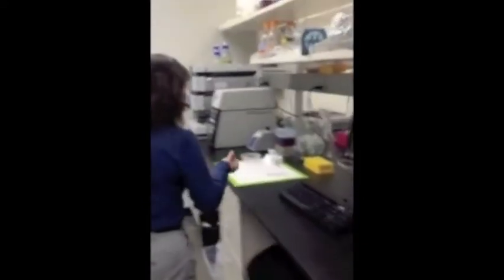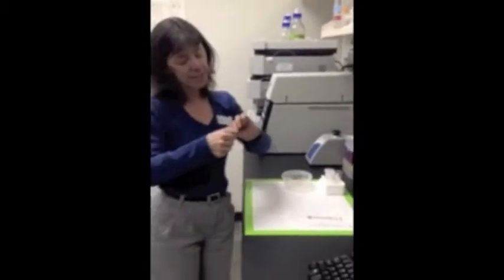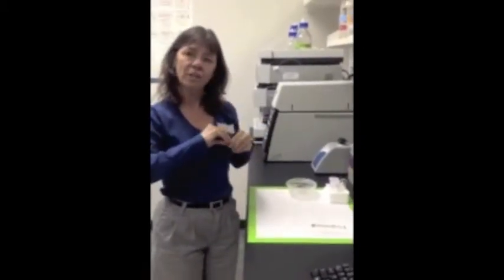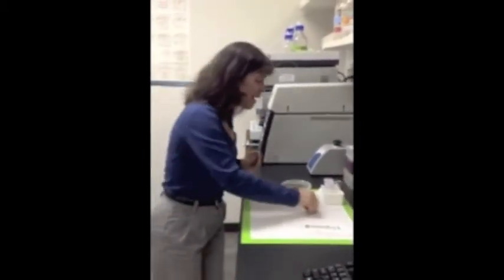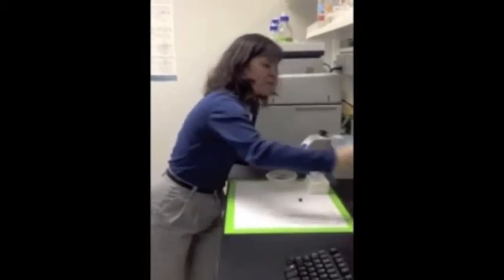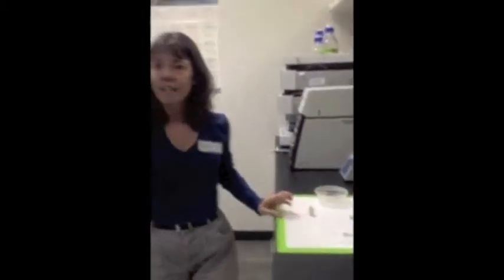So we get the samples from the microdialysis experiments that Jessica will tell you about. We actually start out with very tiny samples. I don't know if you can see that, but this is about 40 microliters of sample. We can get multiple samples for each subject, though, so we can look at changes across time in these neurotransmitters.